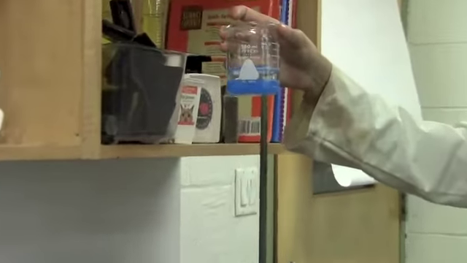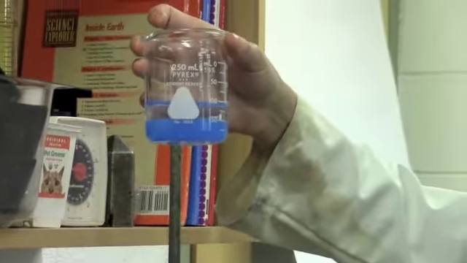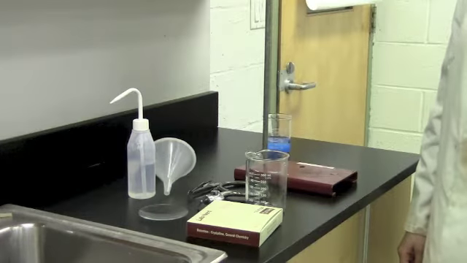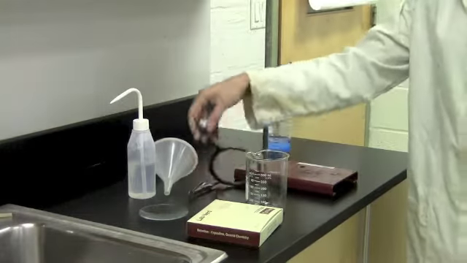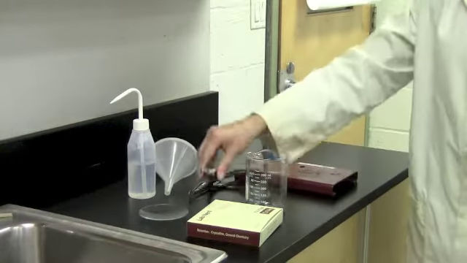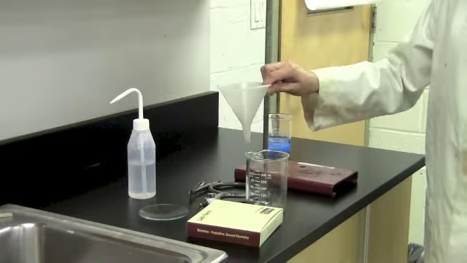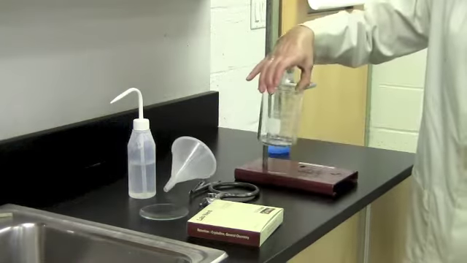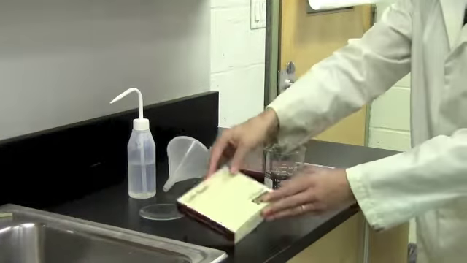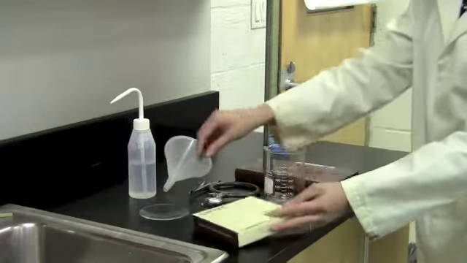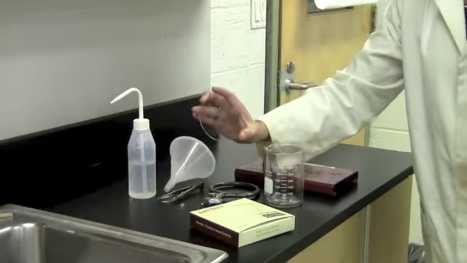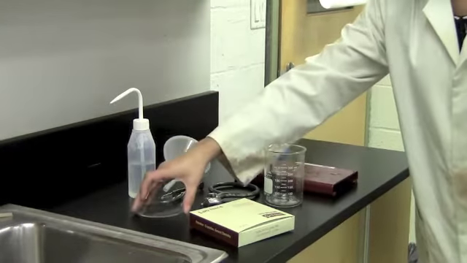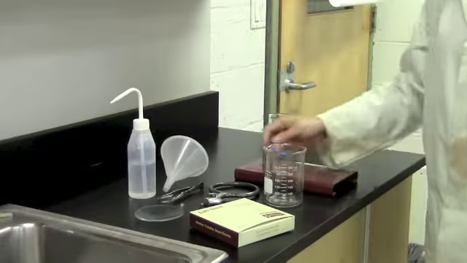When you do a precipitation reaction, you'll get a solid that you need to then separate from the liquid it's in. To set up a filtration, you'll need the following equipment: a ring stand, a ring, a funnel, a beaker, some filter paper, tweezers, and a watch glass for when you're done with your filtration. So let's set it up.